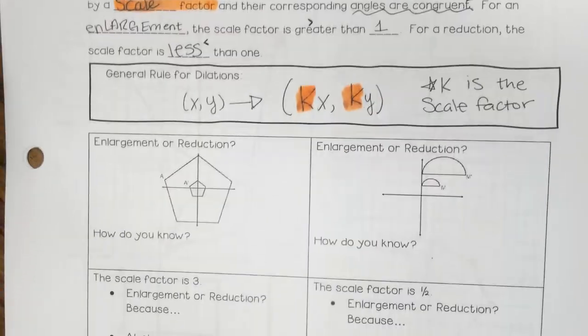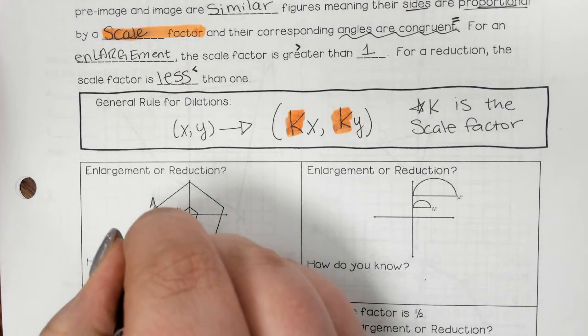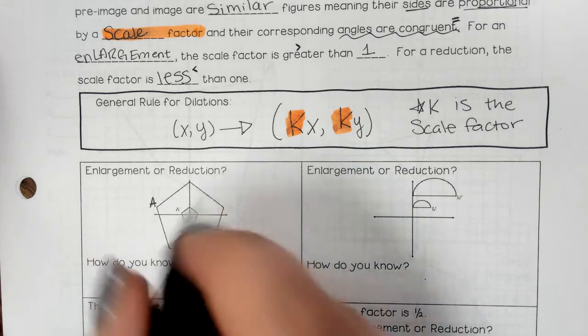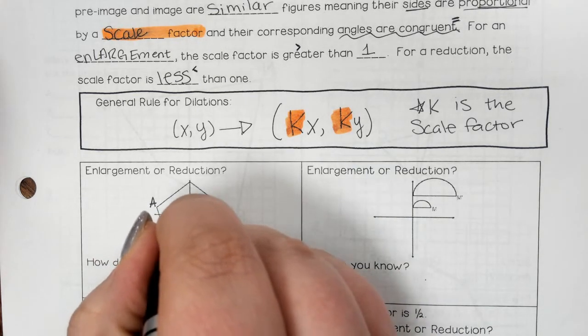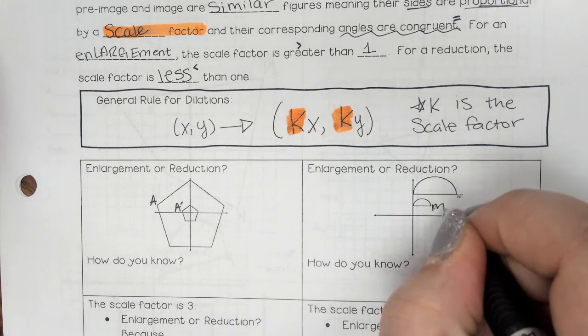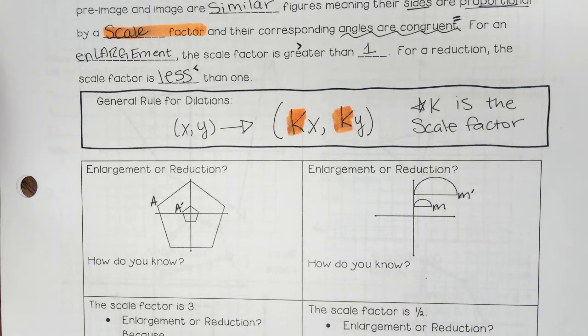We're just going to look at some examples of what a dilation looks like. I know it's kind of hard to see. This pentagon is A. This pentagon is A prime. And this semicircle is M, and the one on the top is M prime.